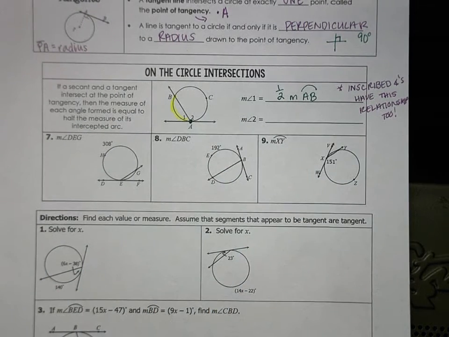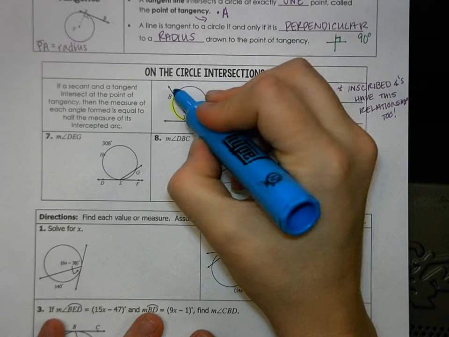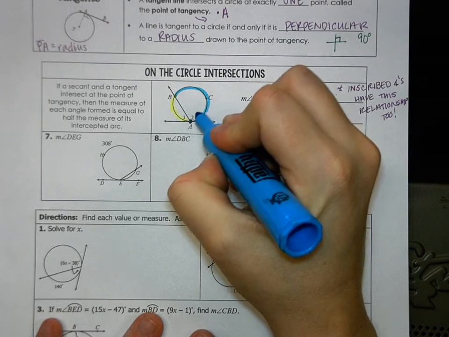All right, so let's try the other angle. Angle 2, what is the intercepted arc for angle 2?